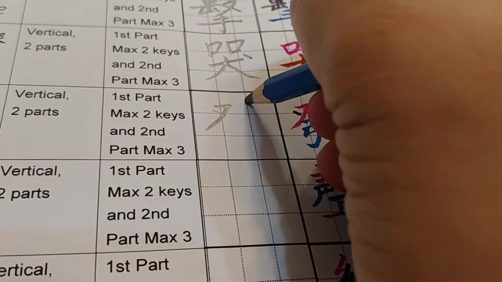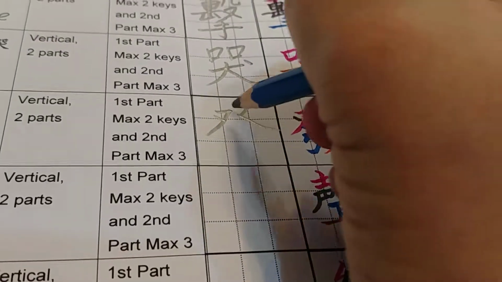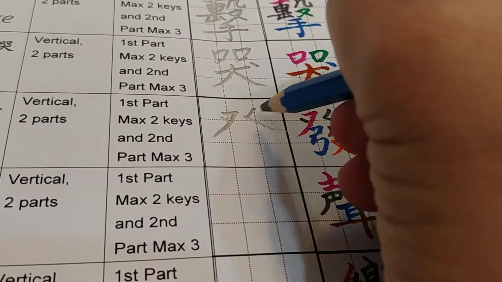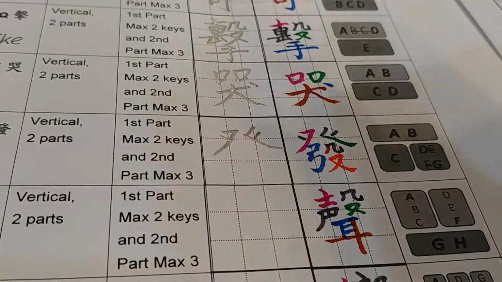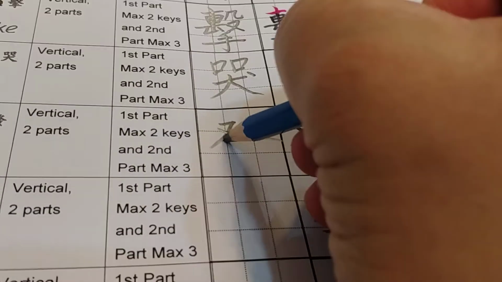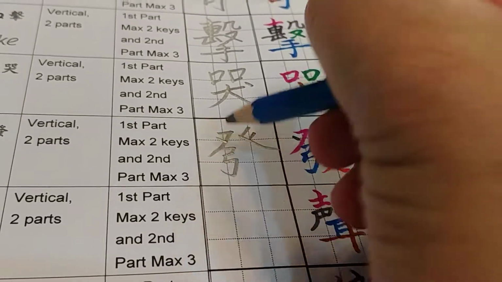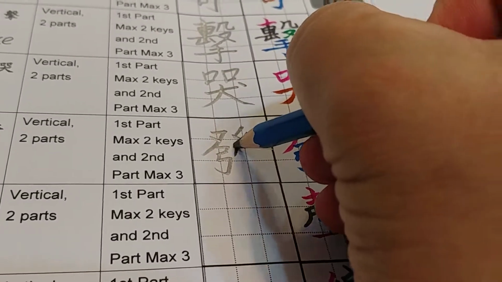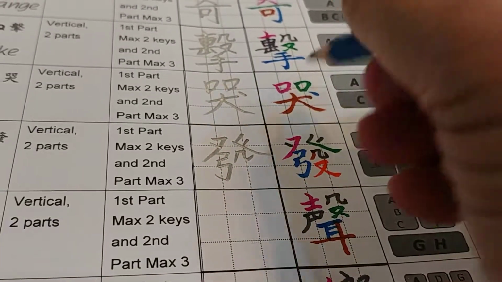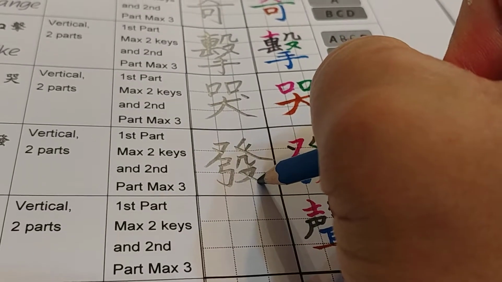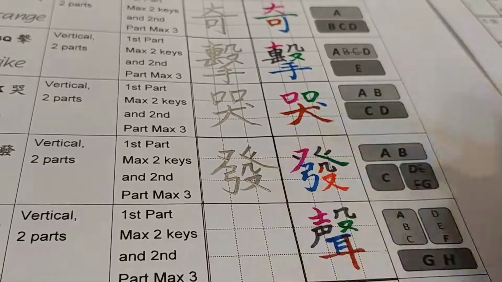This is the upper part. The last is O. O4, you can see. And this is the lower part. Start with an N. And this is not counted. And this is the E3, like this.